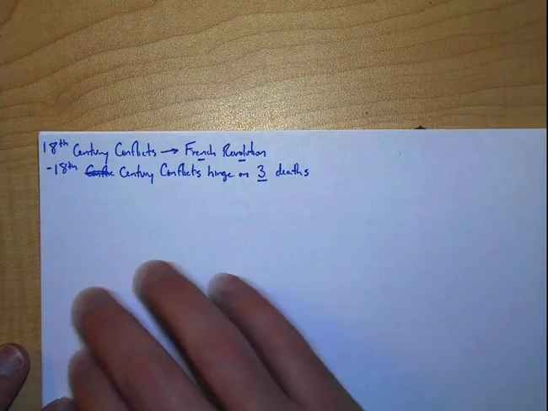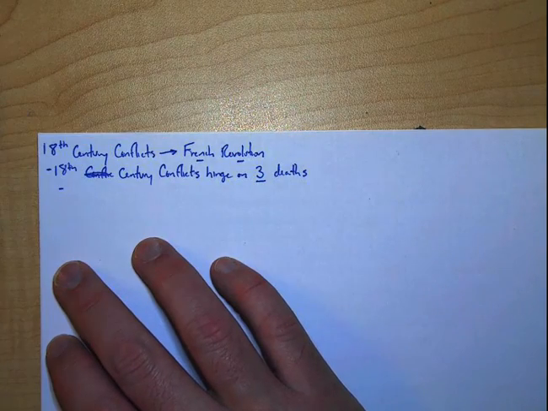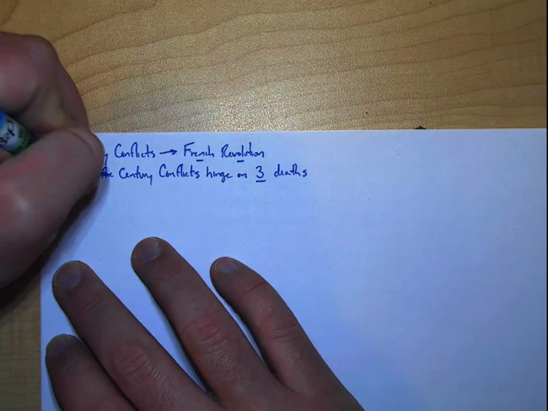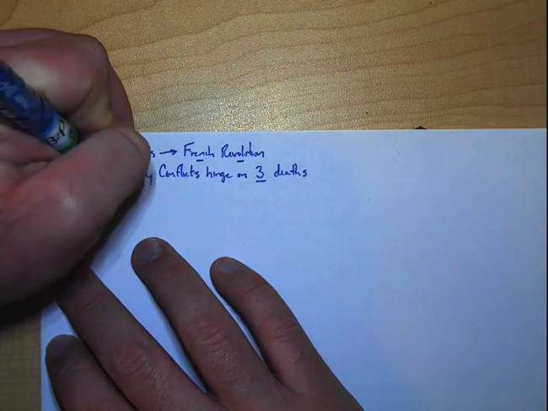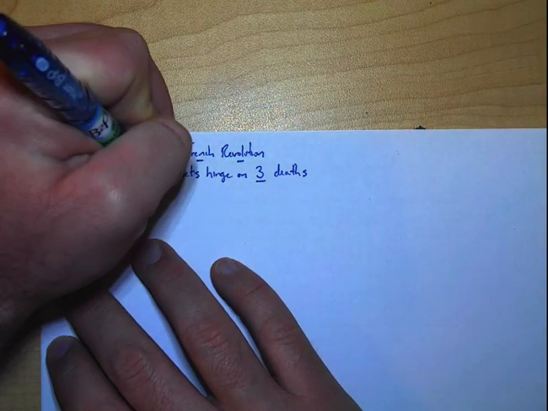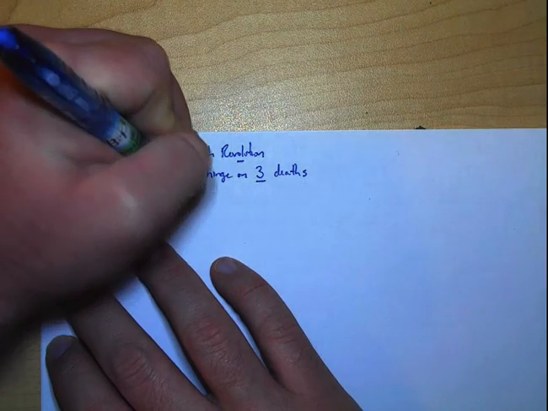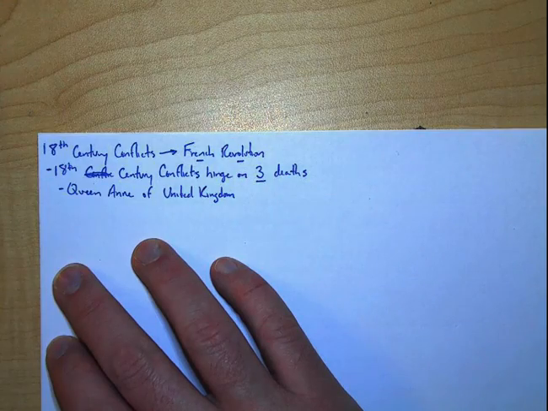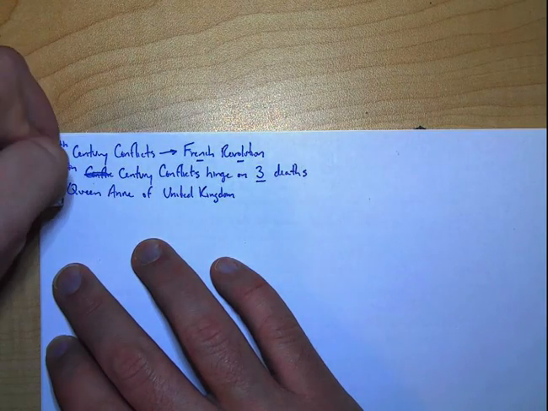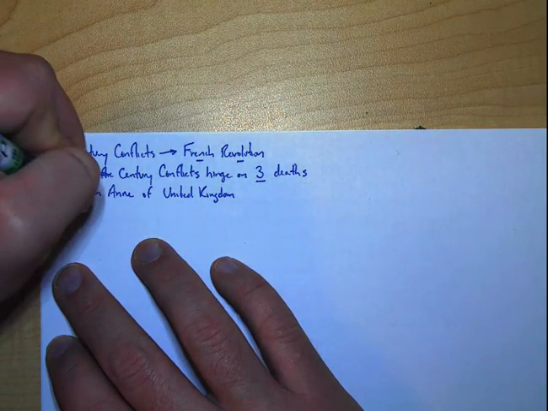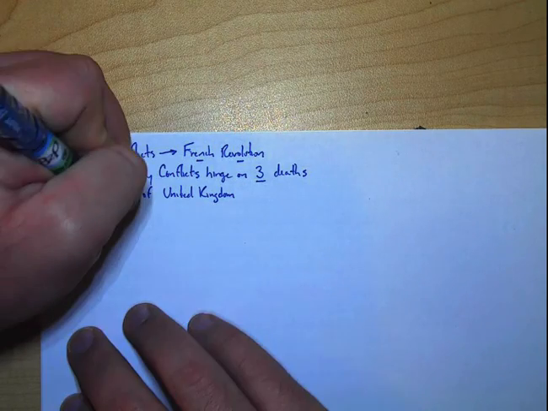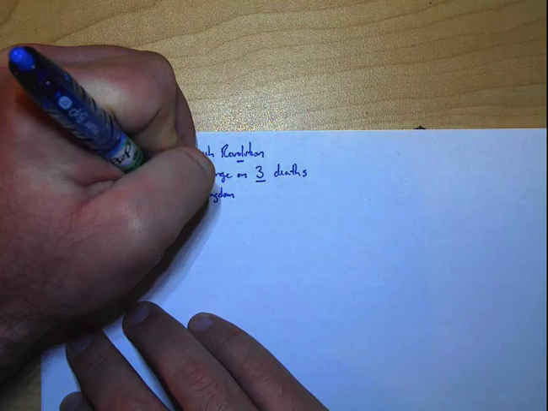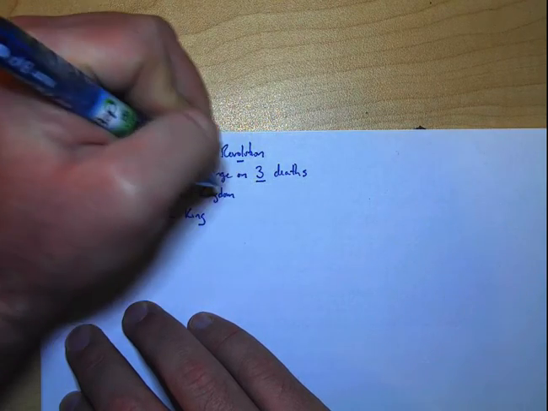So these three people, in no particular order: Queen Anne of Great Britain, of the United Kingdom; Frederick William I, King of Prussia.